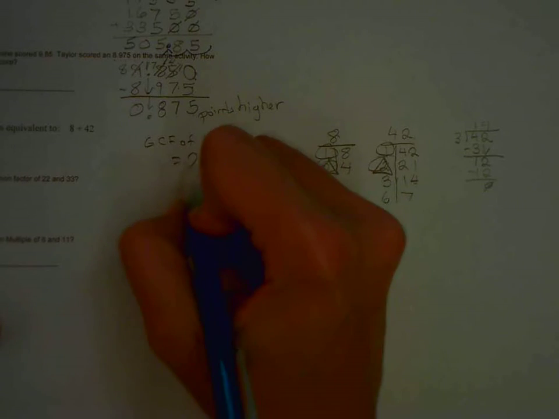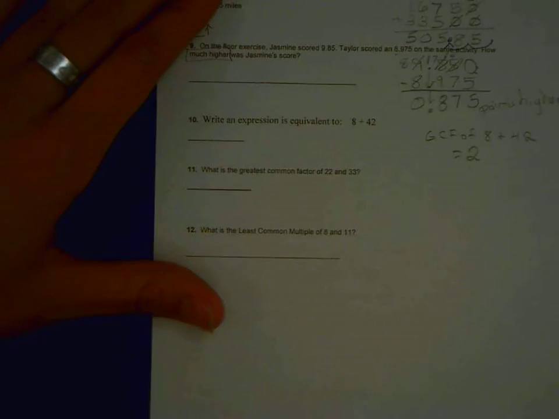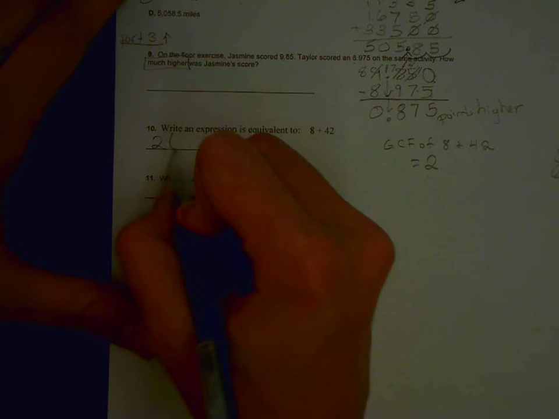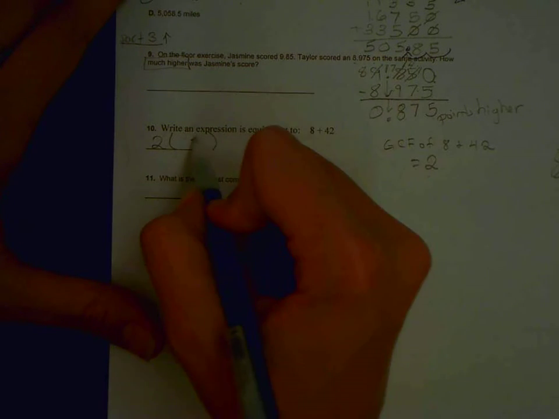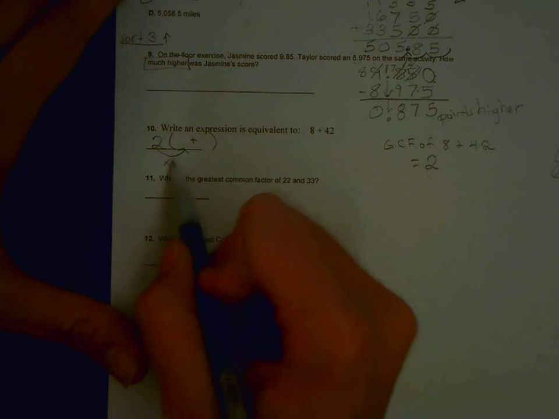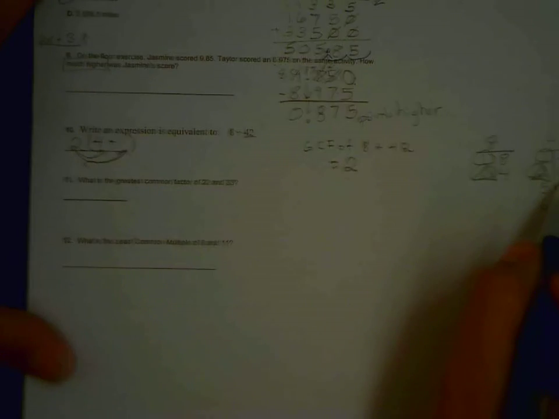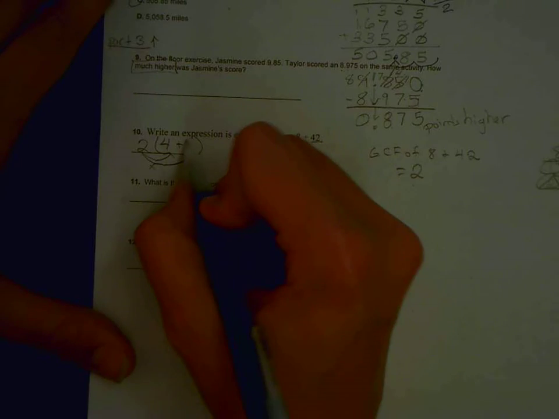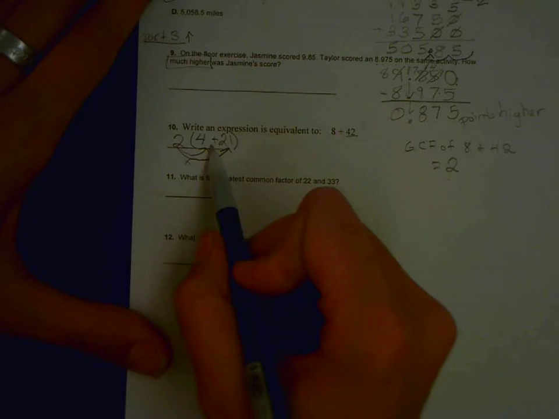So that's my GCF. When using the distributive property, we take our GCF and we write it on the outside. This then becomes a multiplication problem on the inside. So now we have to figure out 2 times what number is going to get us 8. Well, 2 times 4 equals 8. Then we want to say 2 times what number is going to get us 42. And that's going to be 21, relating back to our factors over here.